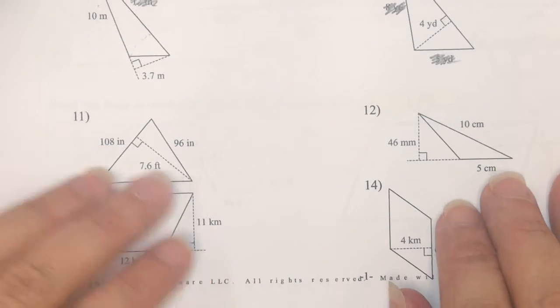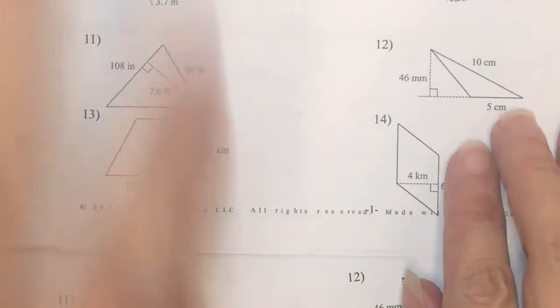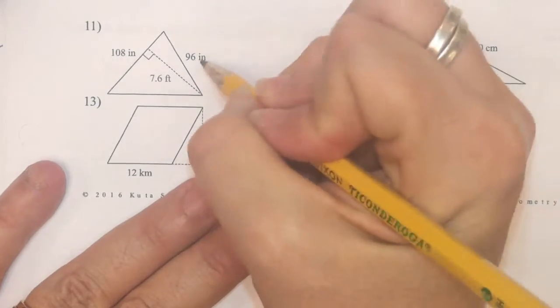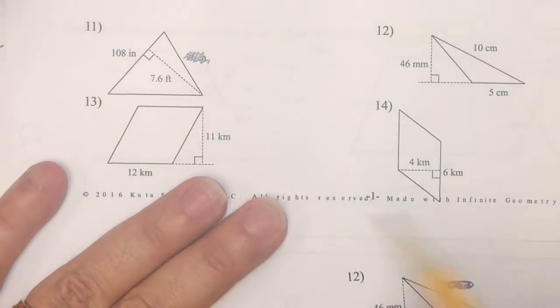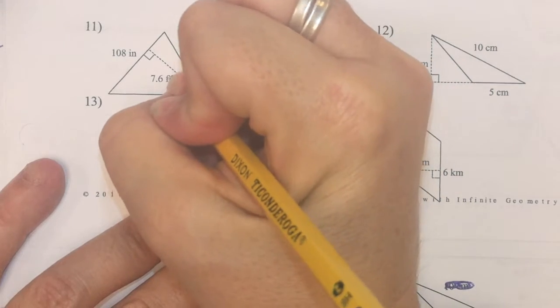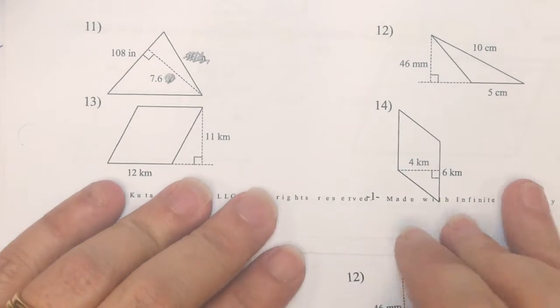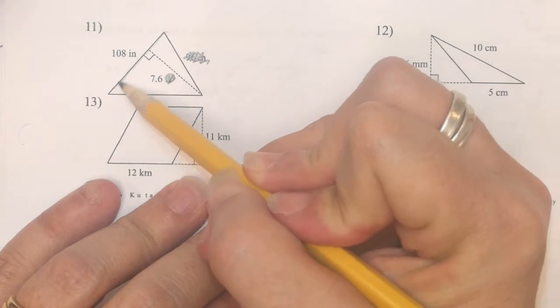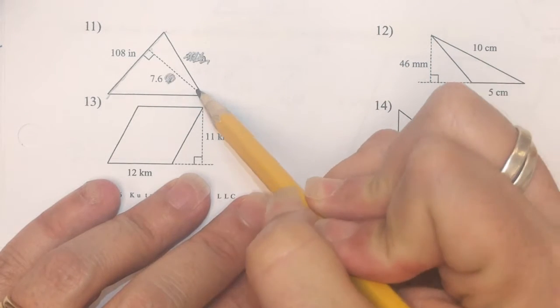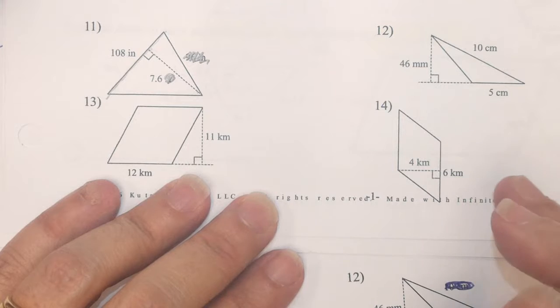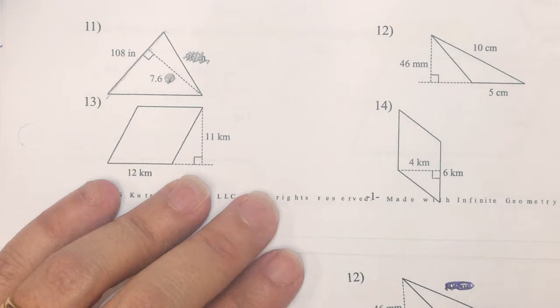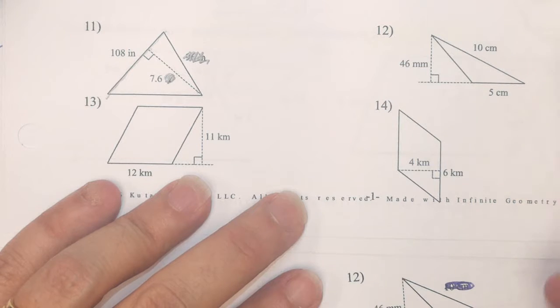11. What should we get rid of on 11? 96. Yes. Get rid of the 96. Now, let's get rid of feet, and we'll just make them both inches. So the dotted line's the base? It's supposed to be that this is the base, and the dotted line is the height. You've got to kind of turn the paper upside down to see that sometimes.